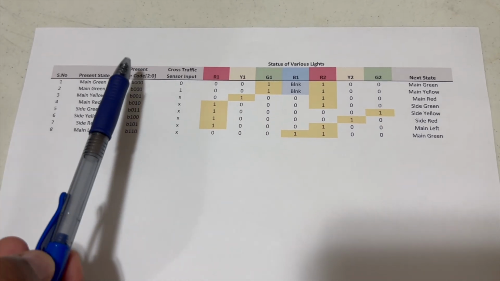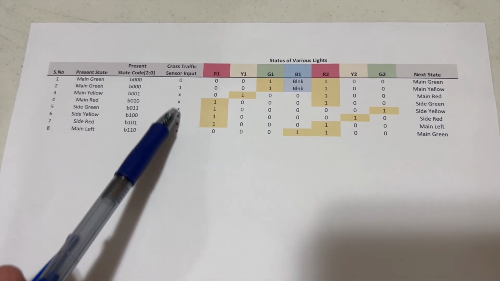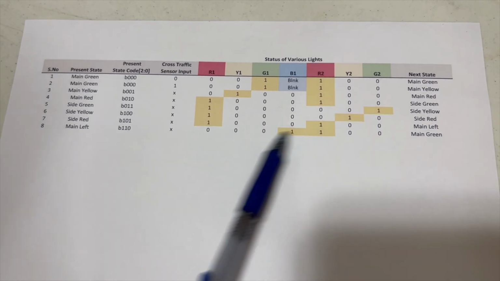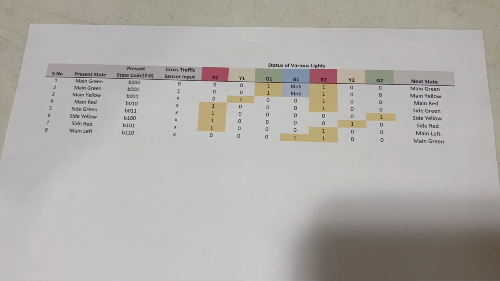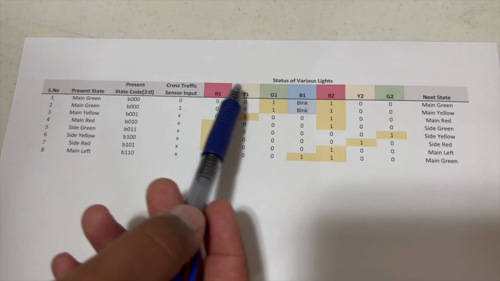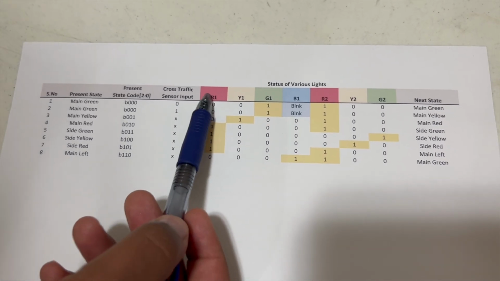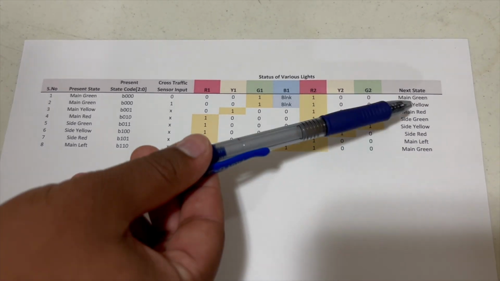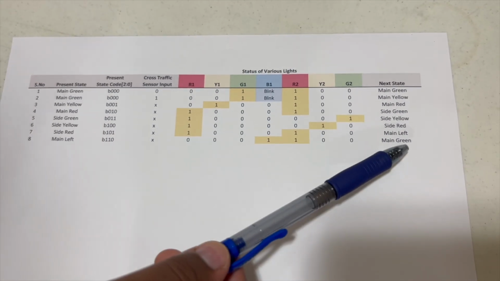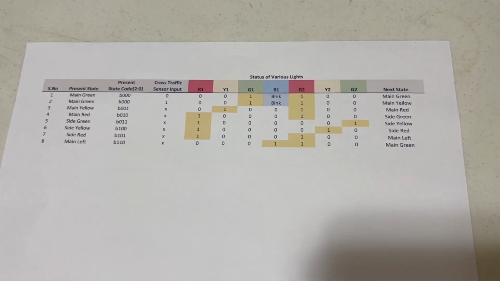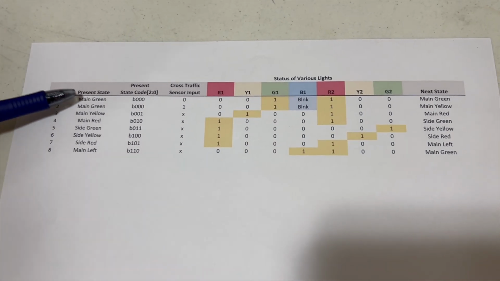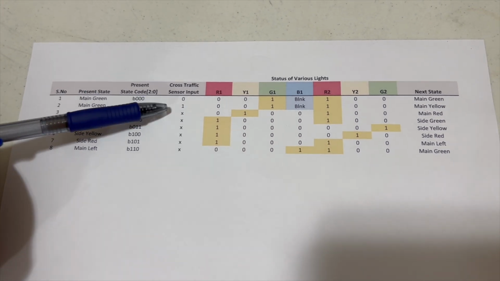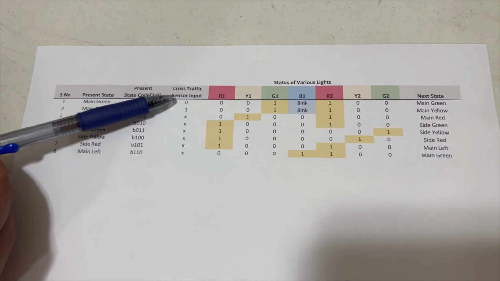Then we want to look at the traffic sensor input, so what the sensor is saying. And then this is just showing which LEDs are high and which are low. So ones are for the main road, so red, yellow, green, and twos are for the side road. And then you want to see what the next state is going to be, so what it needs to move to. So the different states we have are main green, and we have two here that say main green, but we're just looking at what is the different sensor input.